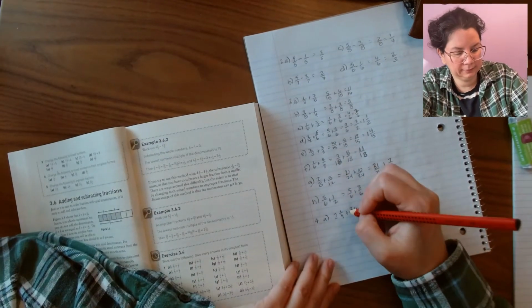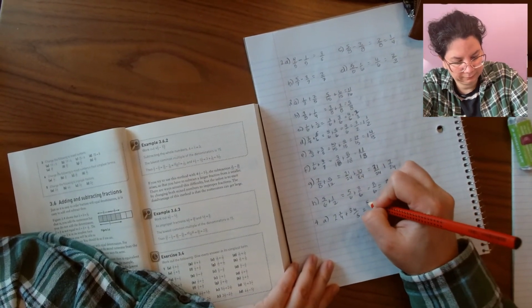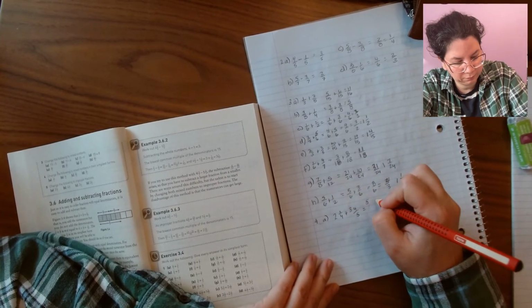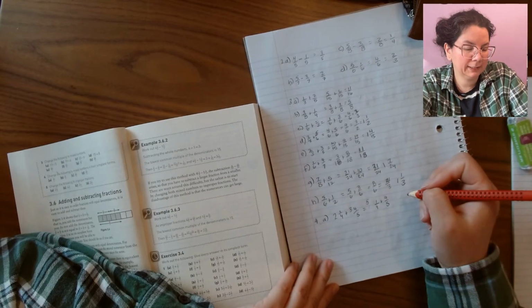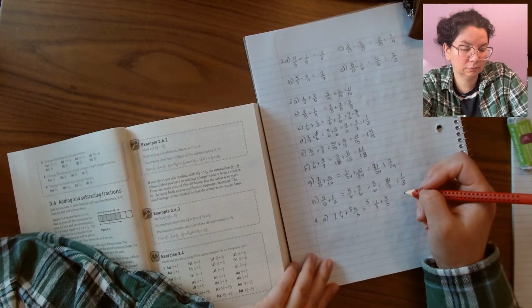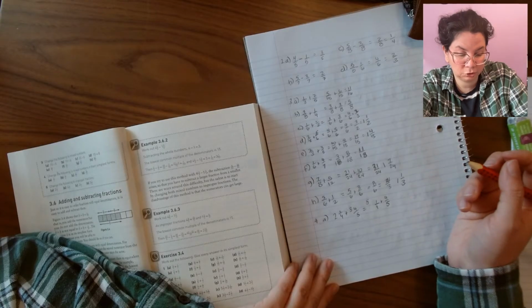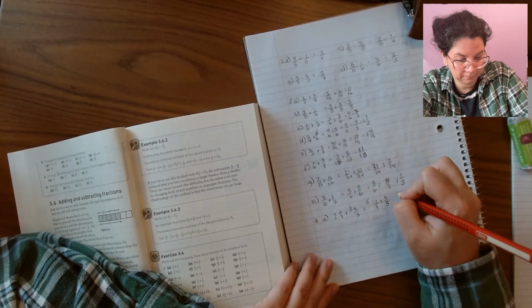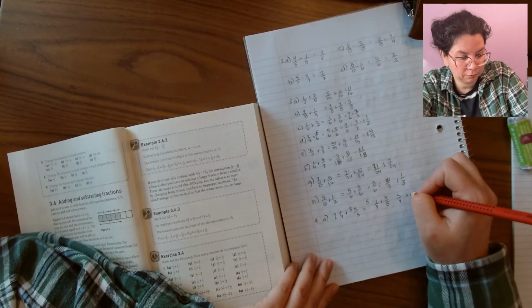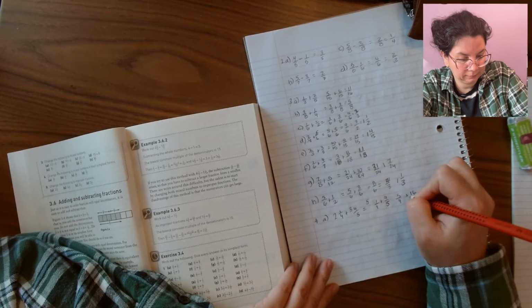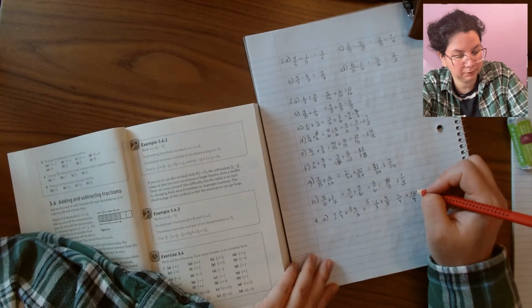So we add these together, which is 5. So we have a 5. And then we have 1 over 4 plus 4 over 5. And we need to get these to the same denominator, which is 20. So that would be 5 over 20, and that would be 4 times 4 is 16 over 20. Oh, that's probably why.